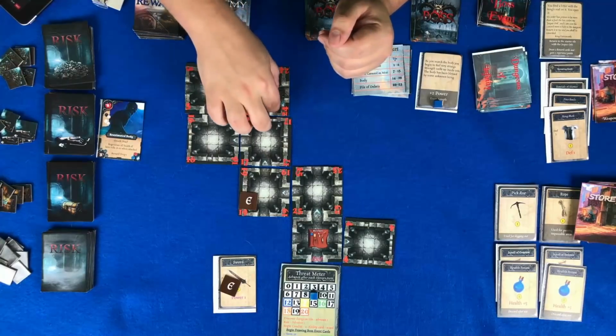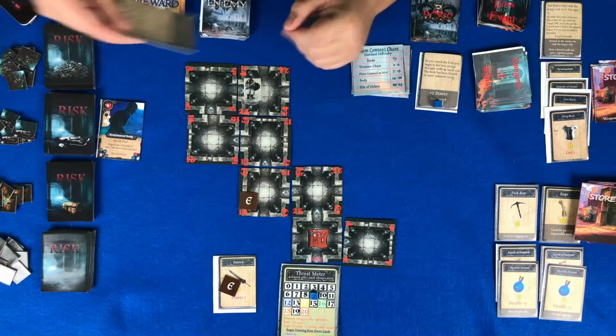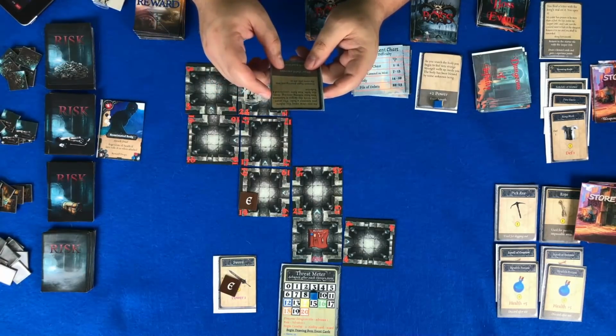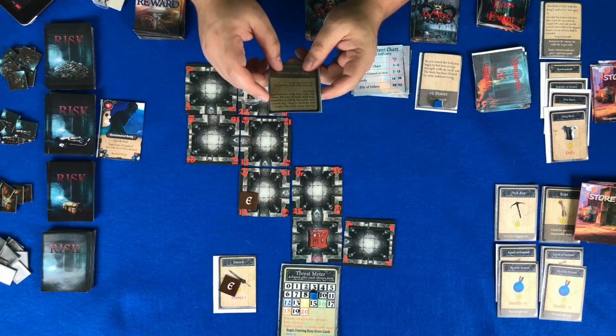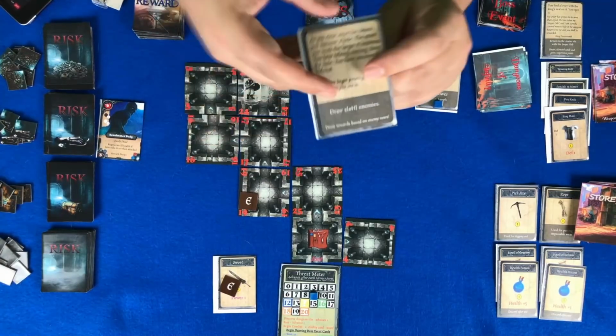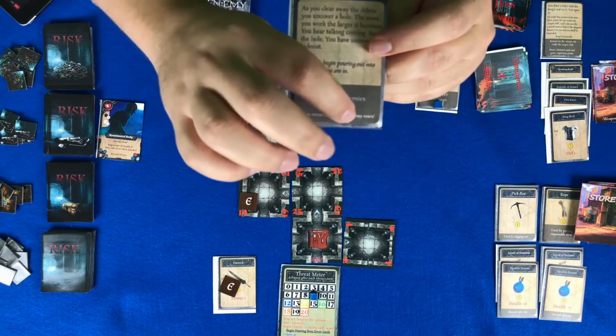We are now going through the pile of debris. Pile of debris gives us, oh no! As you clear away the debris, you uncover a hole. The more you work, the larger it becomes. You hear talking coming from the hole, and you have uncovered a hideout. Draw 2 times H, which is enemies.